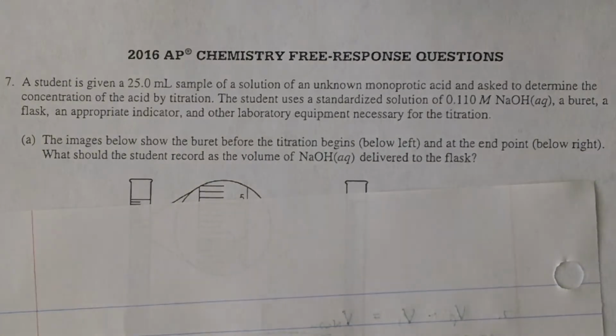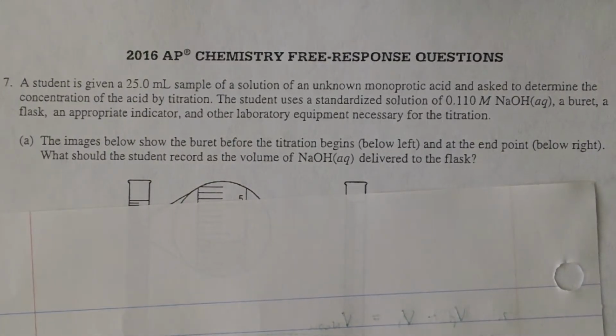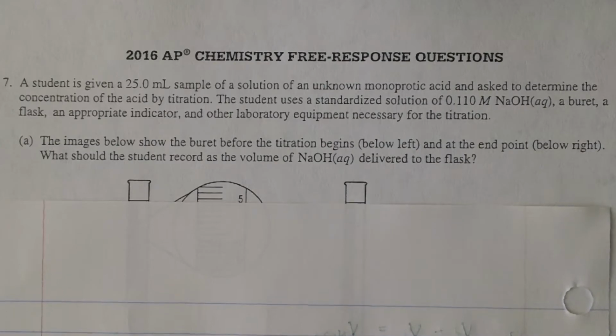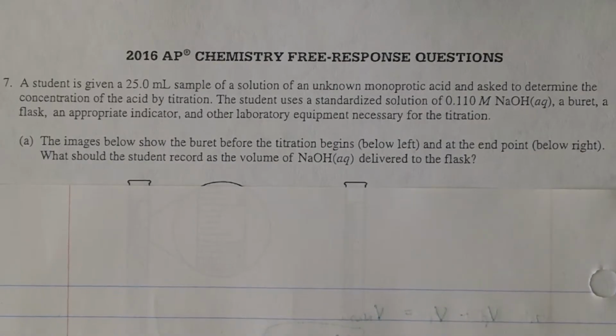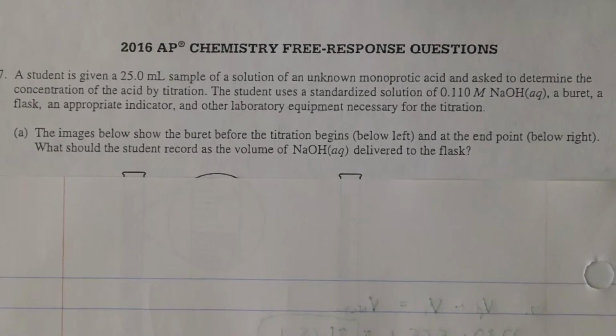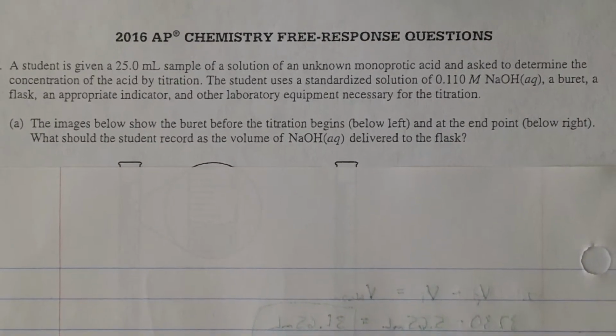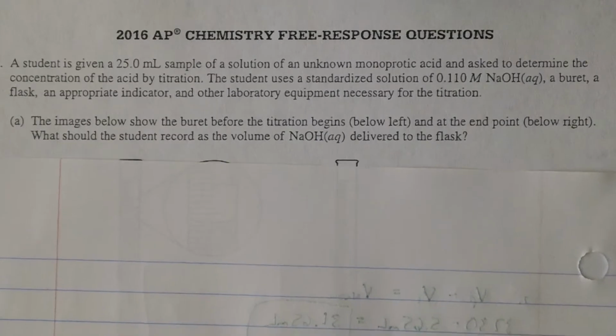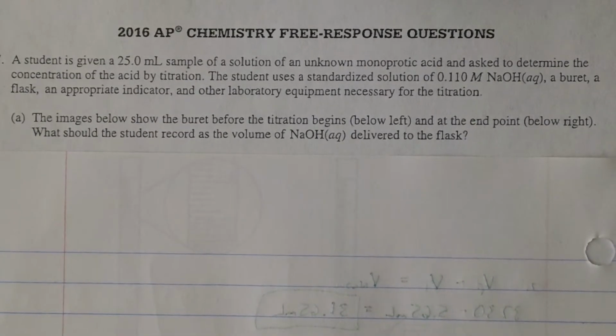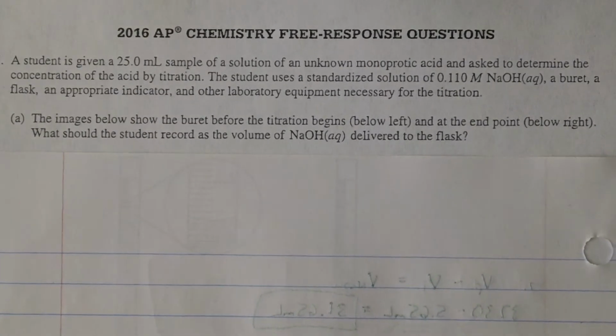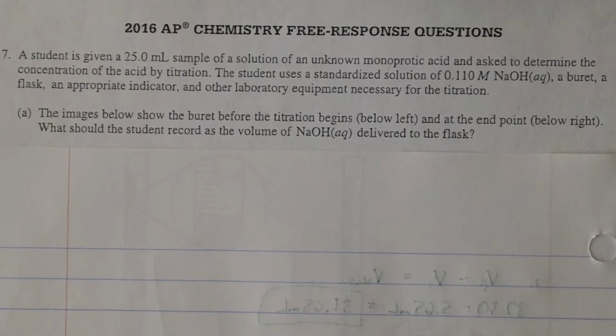All right, this is 2016, number 7. This is the last question on the 2016 exam from 3 or 4 years back. This is a simple titration calculation. It's a simple enough problem that people should have scored better on it than they did. It has a little sig fig thing at the beginning, which scares everybody to death, even though it's pretty simple.